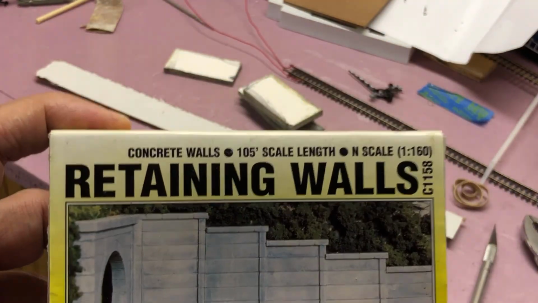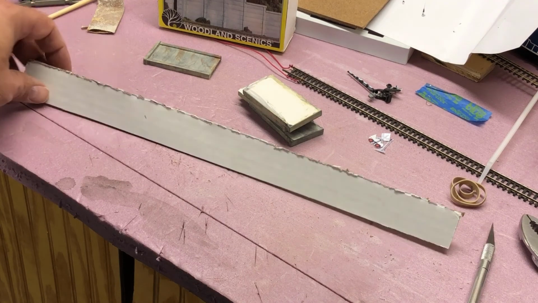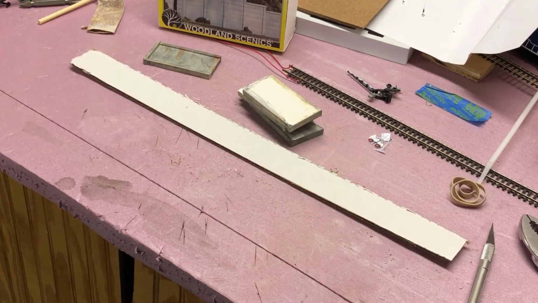So let me show you what I'm going to do. You may have noticed that along the back there was a little bit of a curve. I'm going to glue these to a piece of cardboard so that there's a little bit of flexibility in there. And then when I have to tear the layout down, I'll be able to save that whole wall as one piece, hopefully, and use it somewhere else.